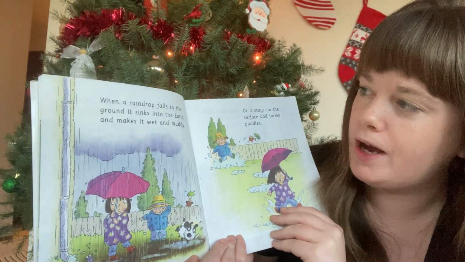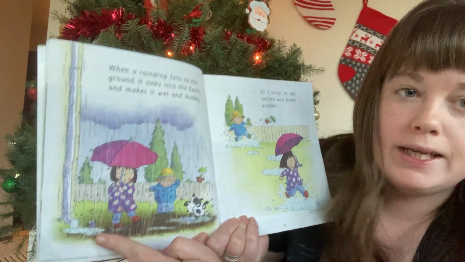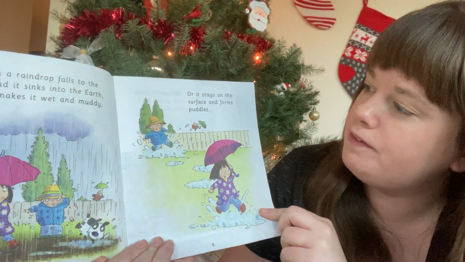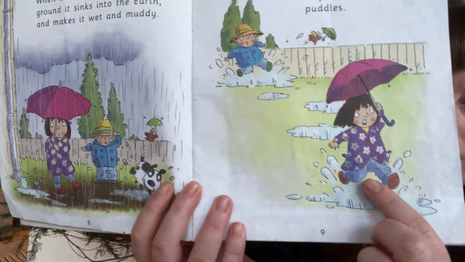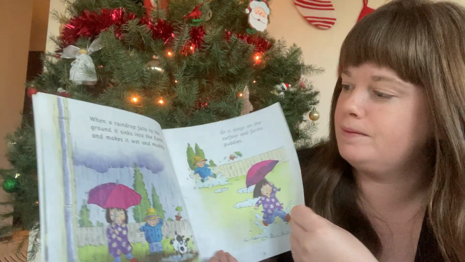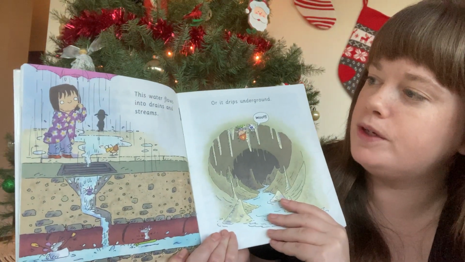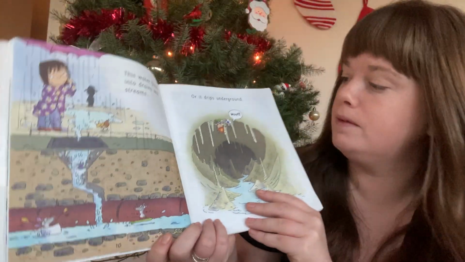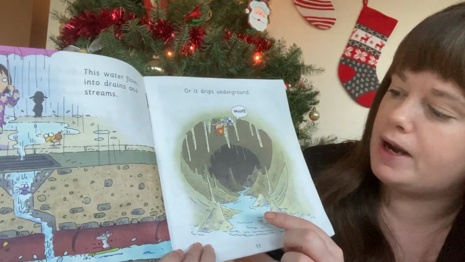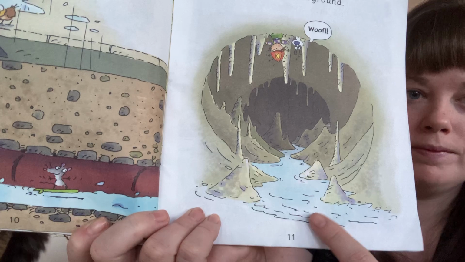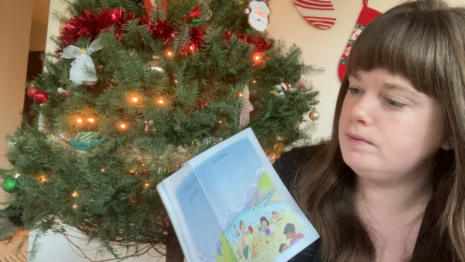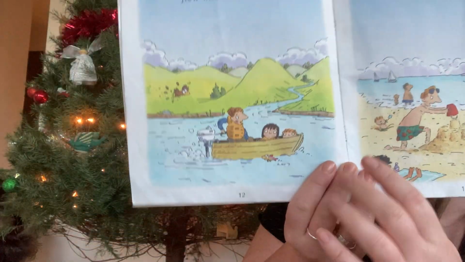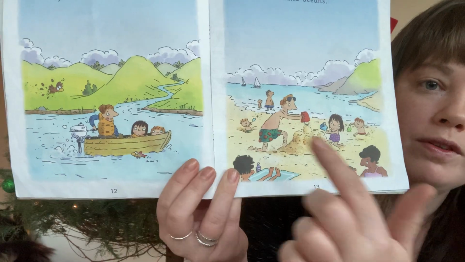When a raindrop falls to the ground, it sinks into the earth and makes it wet and muddy. Or it stays on the surface and forms puddles. This water flows into drains and streams. Or it drips underground in a cave. The drains and streams flow into lakes and oceans. They're on a boat and at the beach.